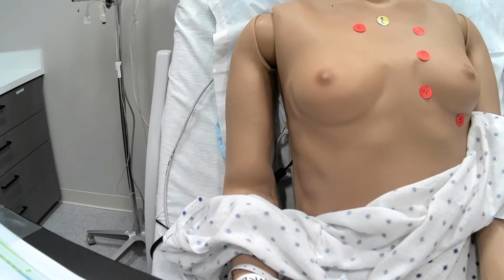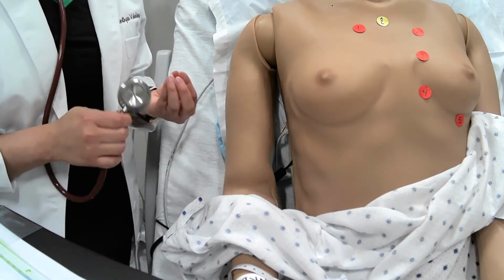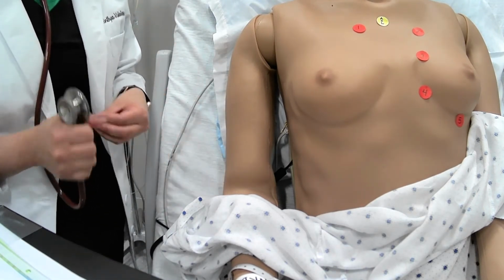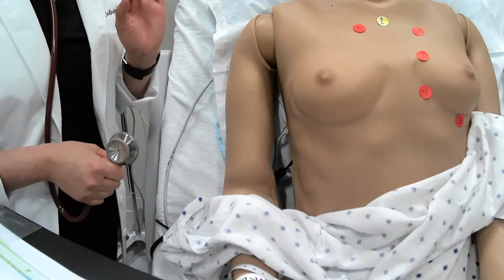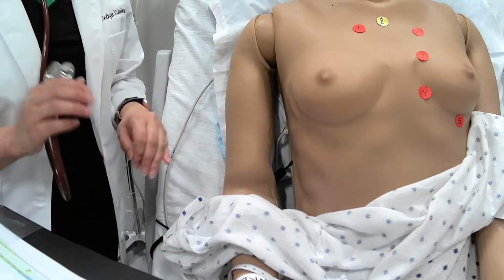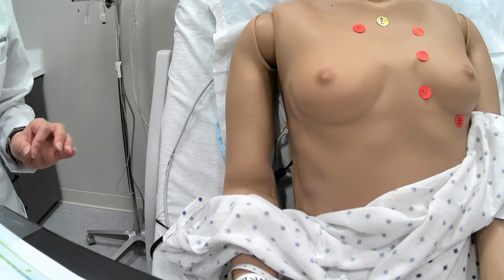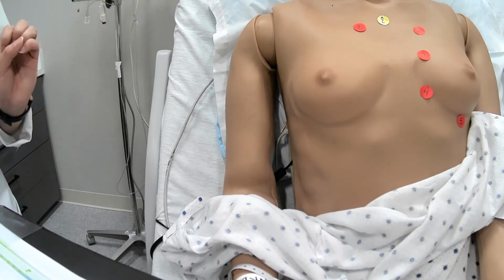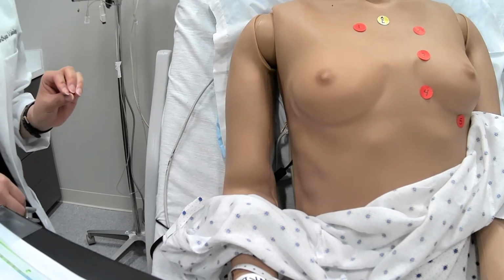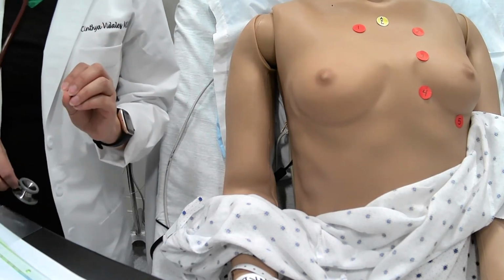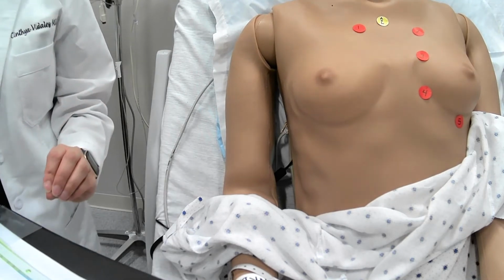Okay, so what you should expect to hear is S1, S2. So you're going to hear a lub-dub sound. Lub-dub, lub-dub. Okay, the S1 is the lub, S2 is the dub. And what that means is S1 is, I want to say, the end of diastole, the dub, or S2, is the end of systole.